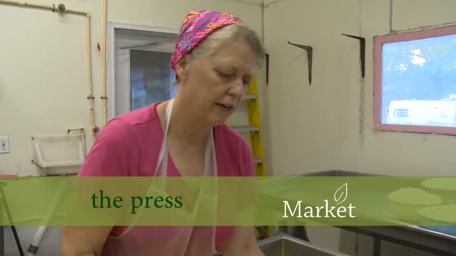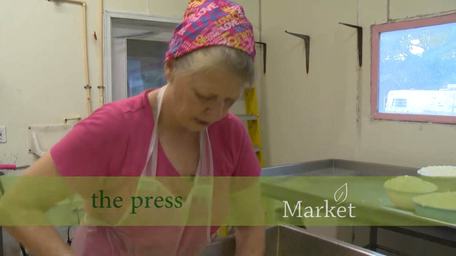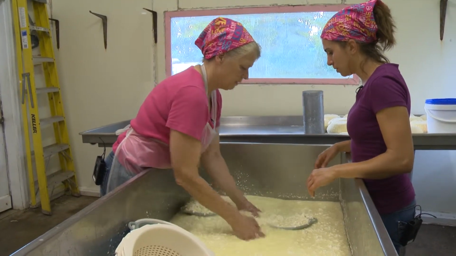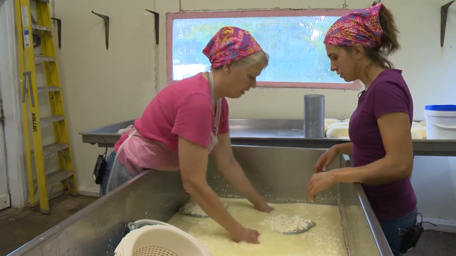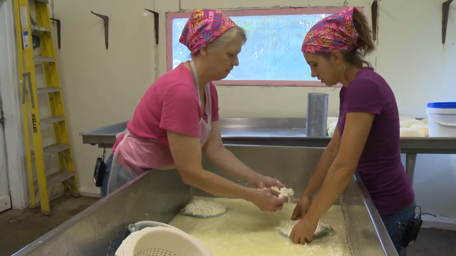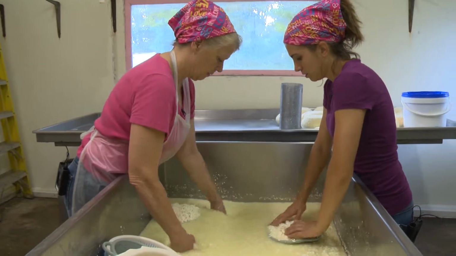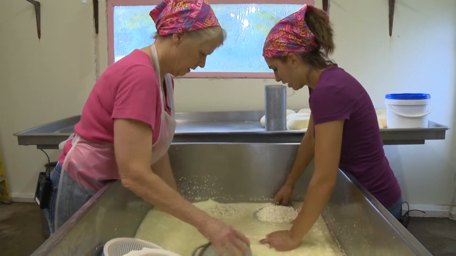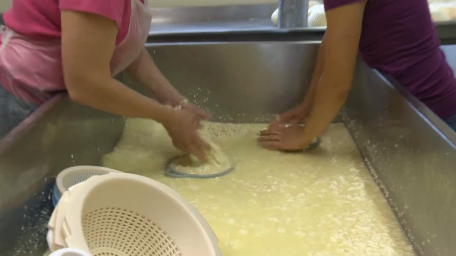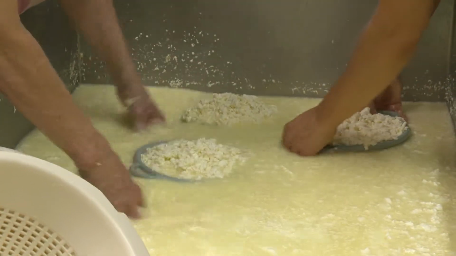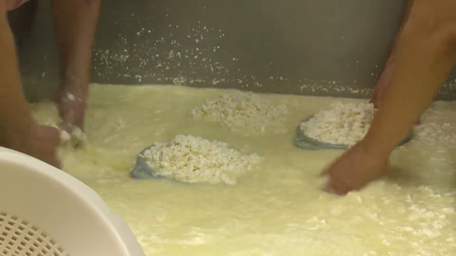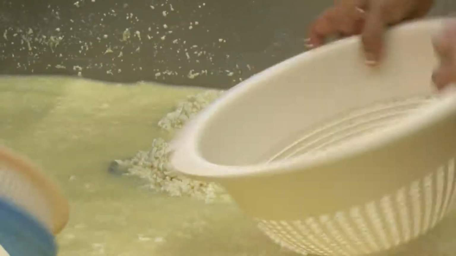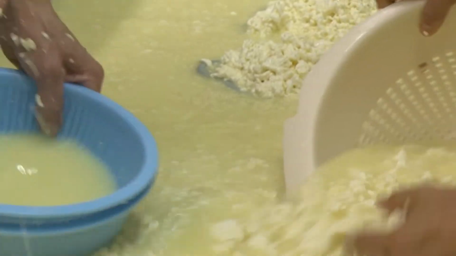This is called the press. The press? This is the press. I'm going to look for big lumps. Okay. You want to just gently break that up. And we're going to stack them in there. Oh, just stack. How full? Just as full as you can, but don't press it. You're going to let the weight of the cheese curd press it. I see. And the more fluid that goes through there, the better.